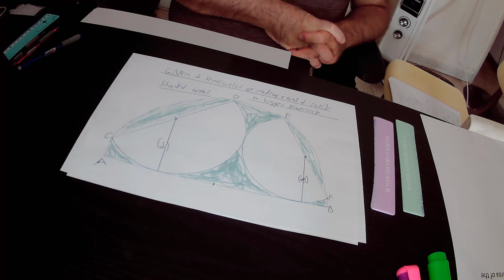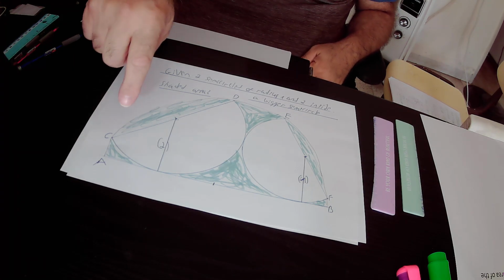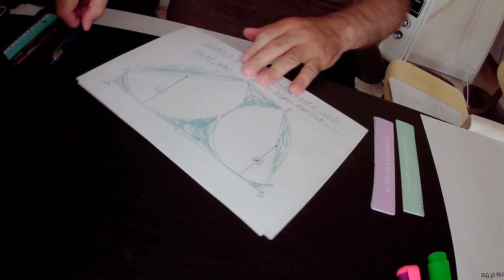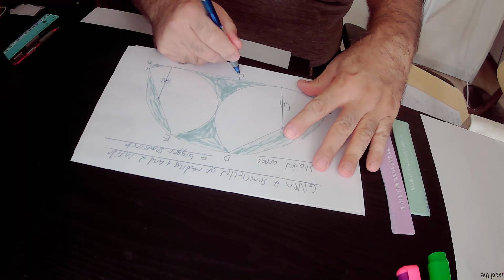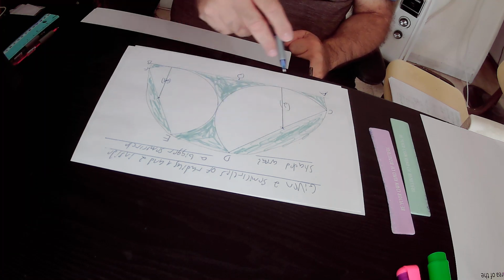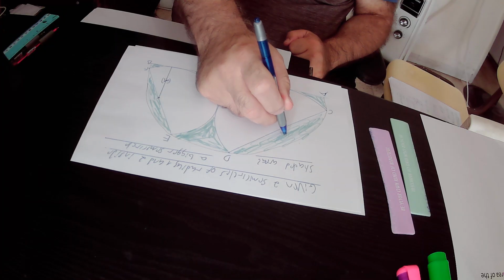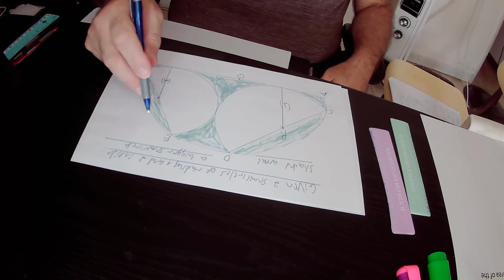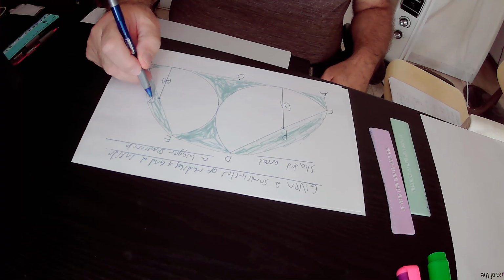So first of all, we define the center of this biggest semicircle. This point is point O. We define the center of this semicircle. This point is point P. We define the center of this small semicircle. This point is point Q.